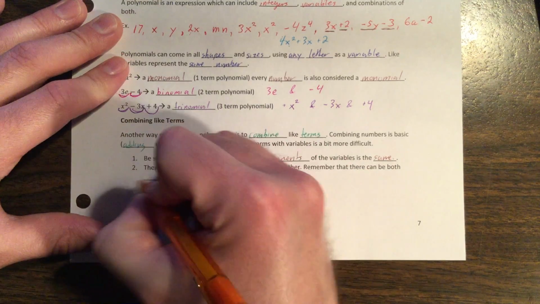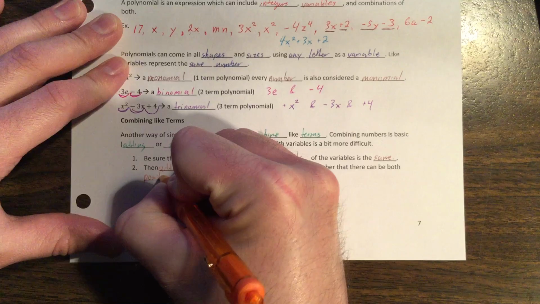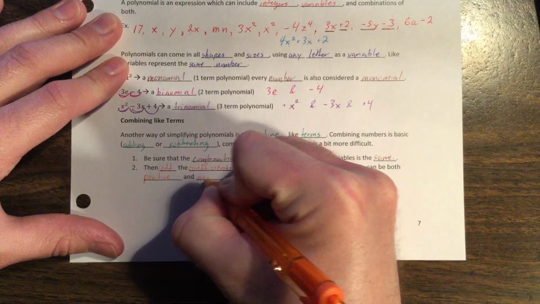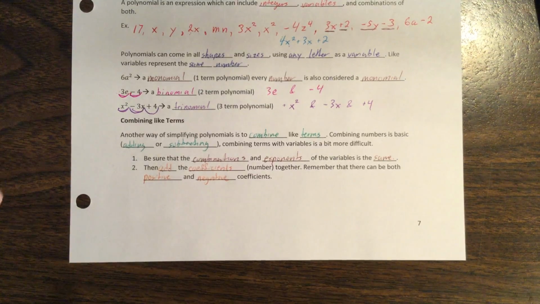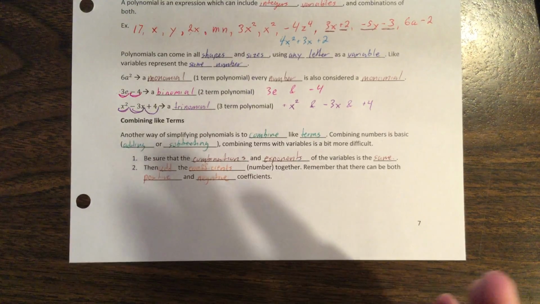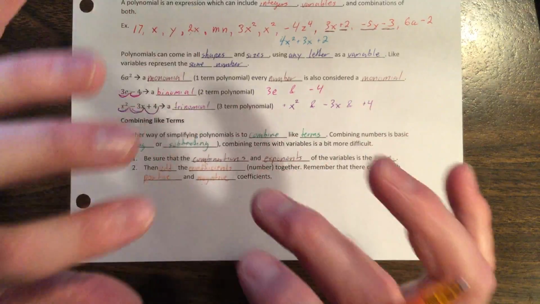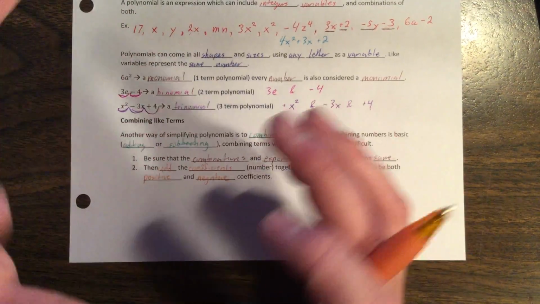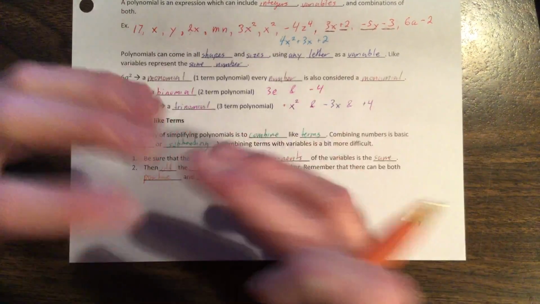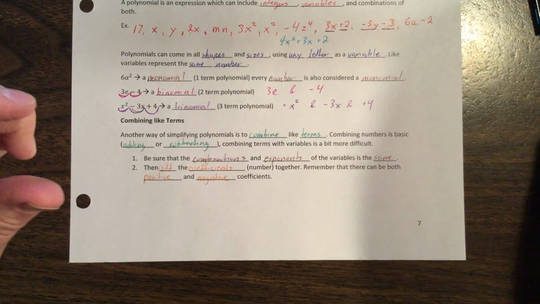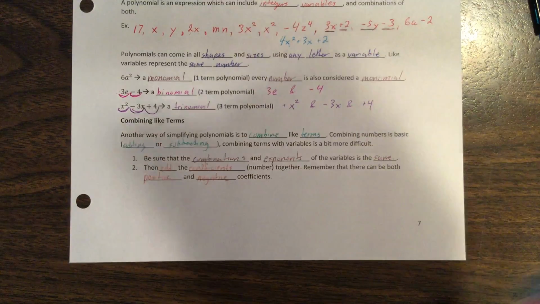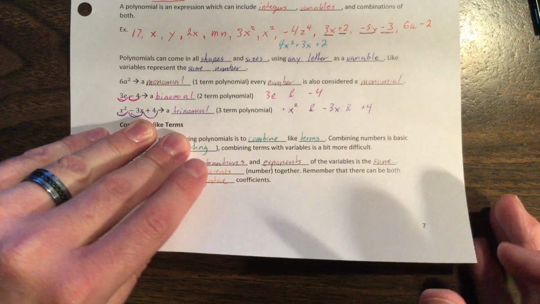Remember that there can be both positive and negative coefficients, and adding positives and negatives is a bit of a different way of adding. We're going to go through how we do that in a couple of examples, but it's very important that we understand how to add and subtract positives and negatives.